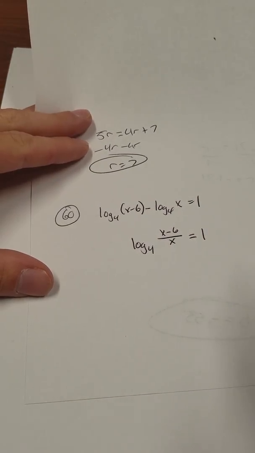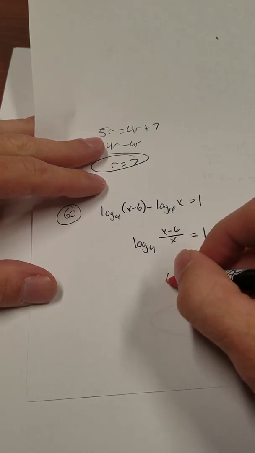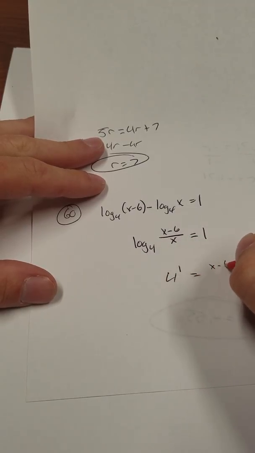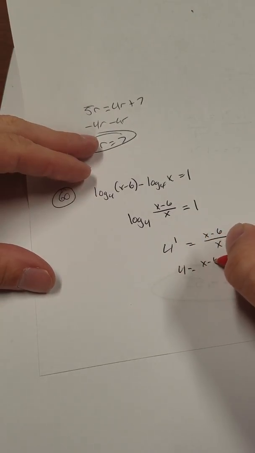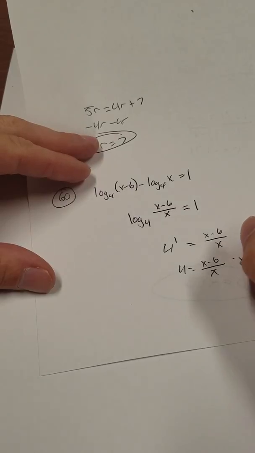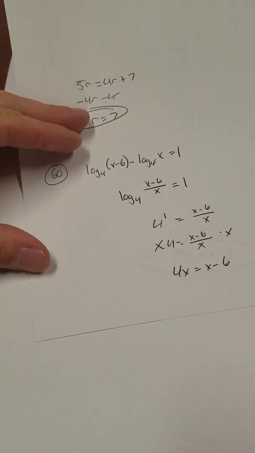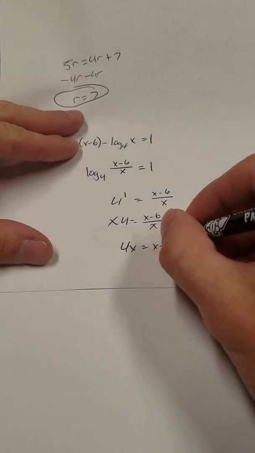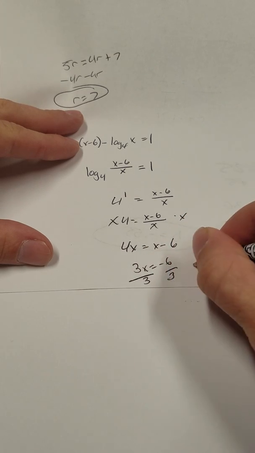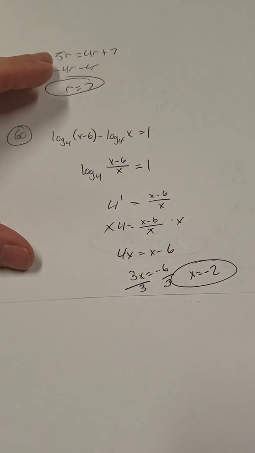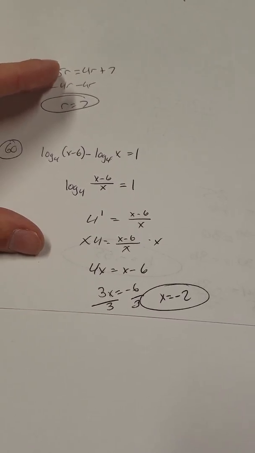Now, there's not a log base 4 on the other side, which means we have to rewrite this as an exponential. 4 to the first equals x minus 6 over x. 4 equals x minus 6 over x. Simple rule when solving fractions, multiply by what's on bottom. So 4x equals x minus 6, and then pretty easy equation to solve from there. Subtract x, you get 3x equals negative 6. Divide by 3, x equals negative 2. And that's how you solve number 60.